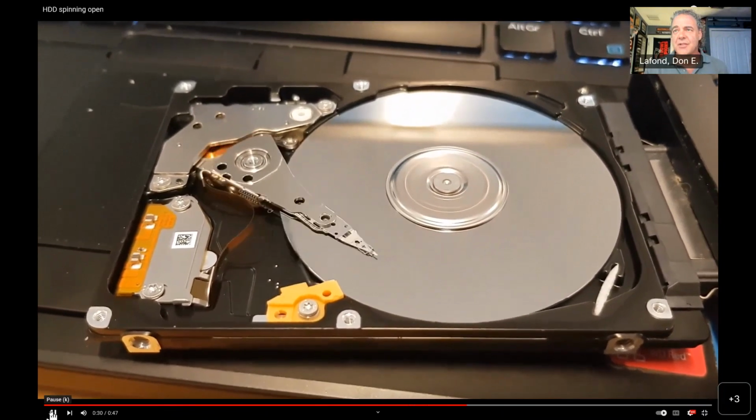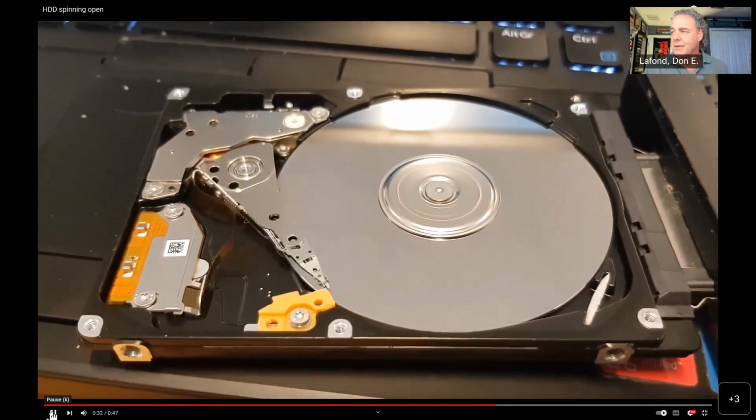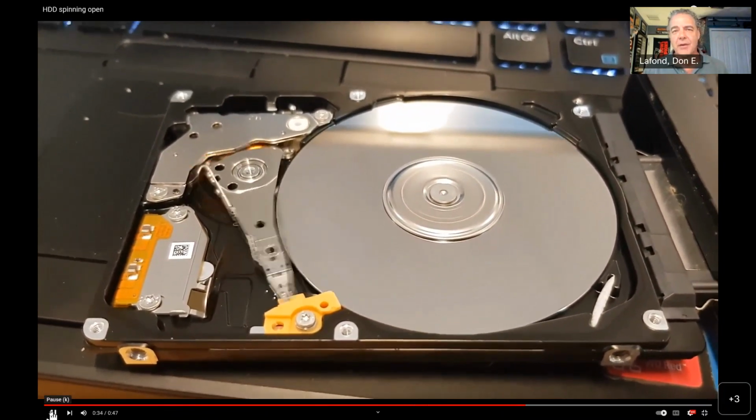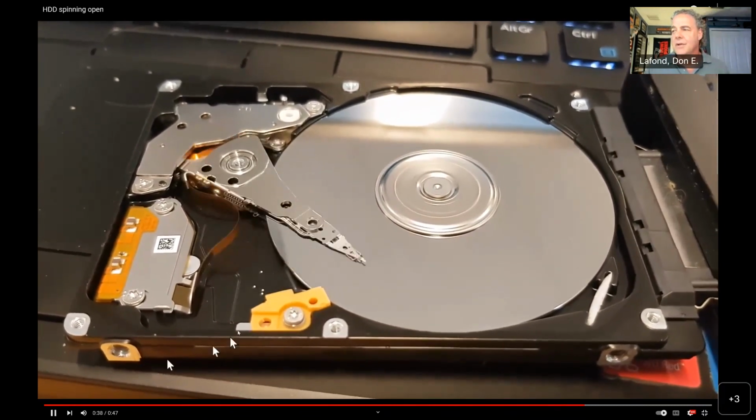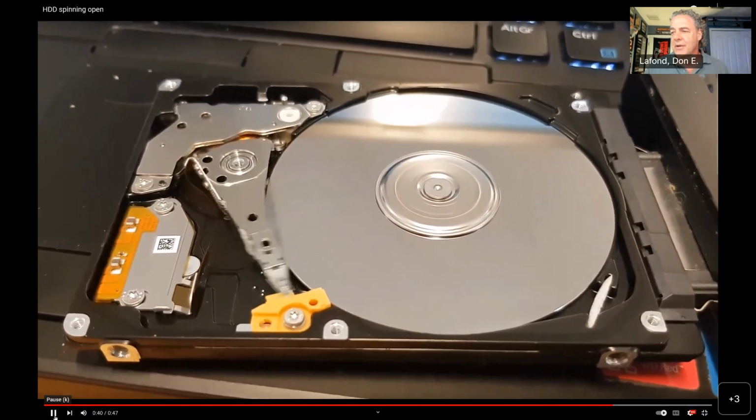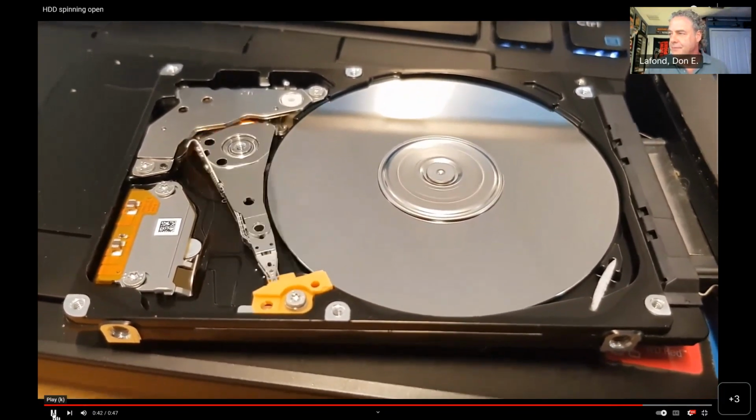I forget the actual millimeter distance, but a human hair is too wide to fit in the platter itself. So that's what determines the speed, 5,400 RPMs or 7,200 RPMs.